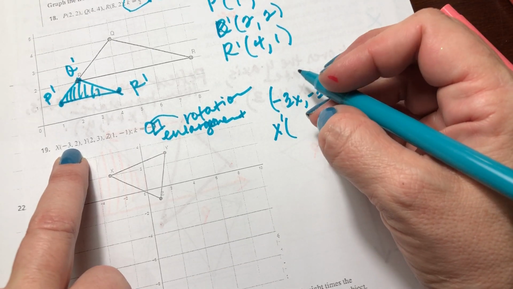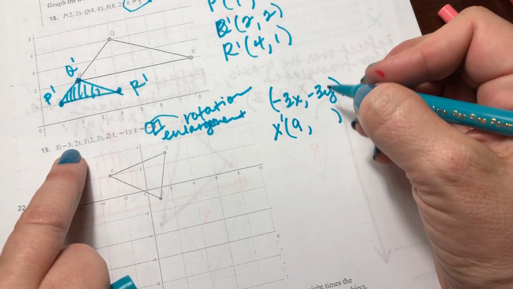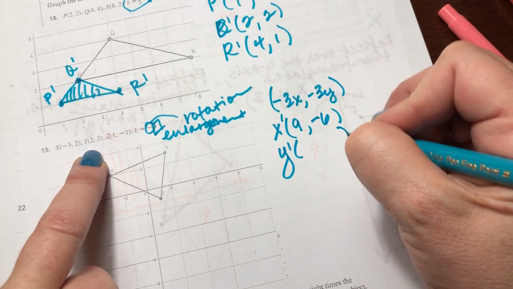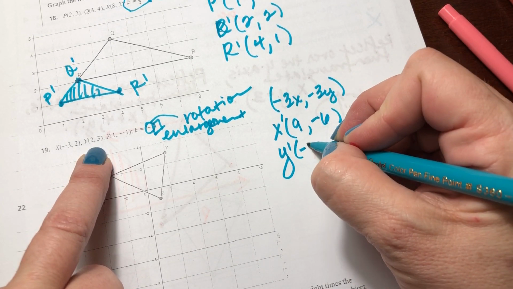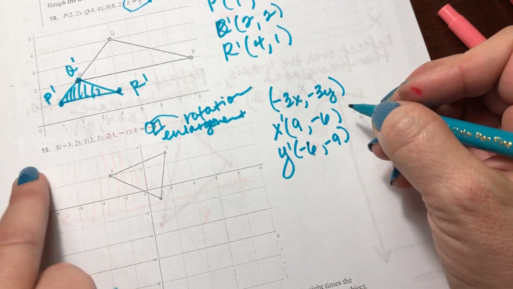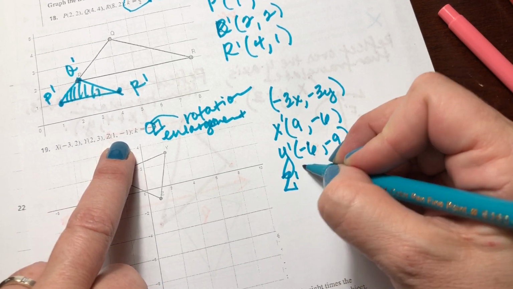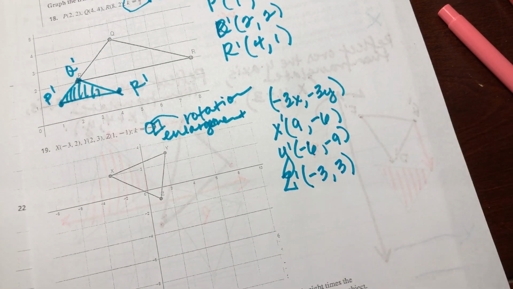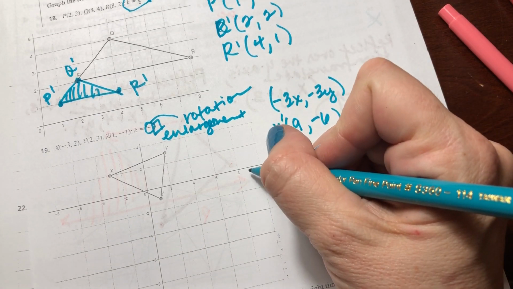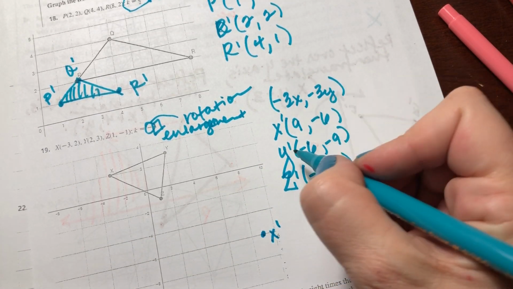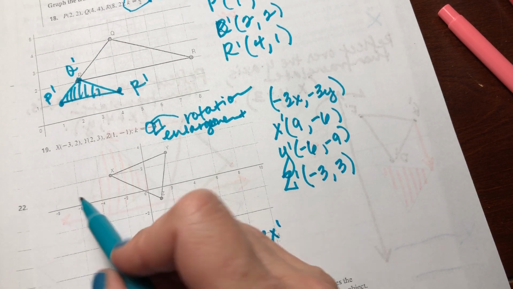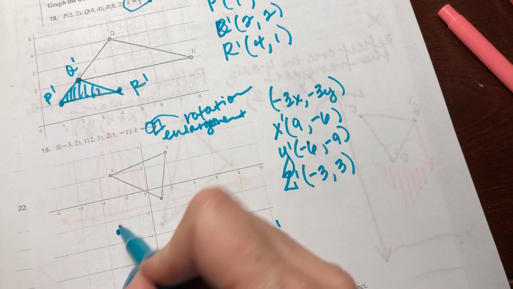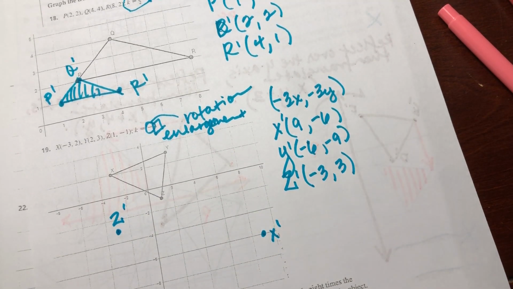X prime is going to be negative 3 times negative 3 is 9, and 2 times negative 3 is negative 6. Y prime, I start with 2, 3, multiply it by negative 3. That's going to be negative 6, negative 9. I feel like we did this problem. Z prime is going to be negative 3, positive 3. I feel like we did this problem in class. Maybe something similar. Z prime, this was going by 3s, so just make sure that you paid attention to that.